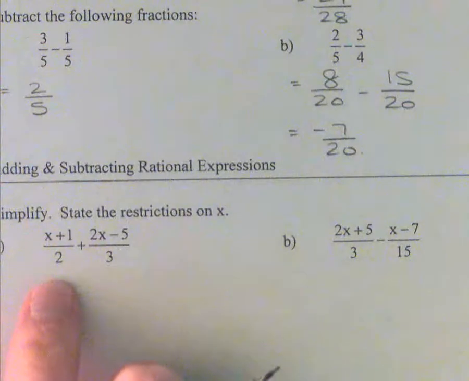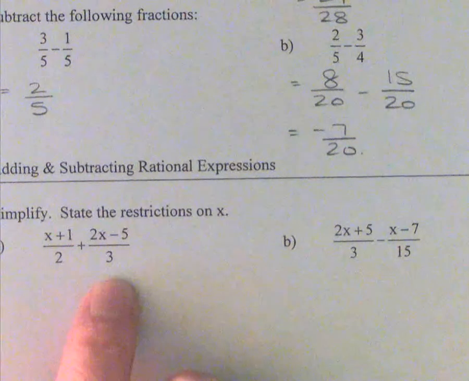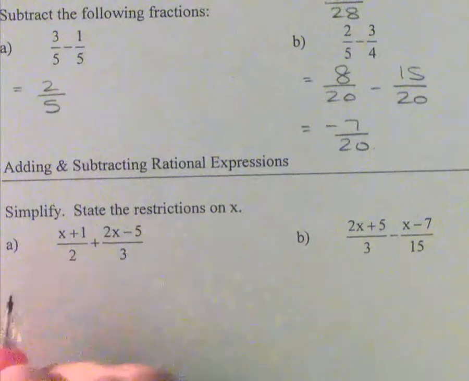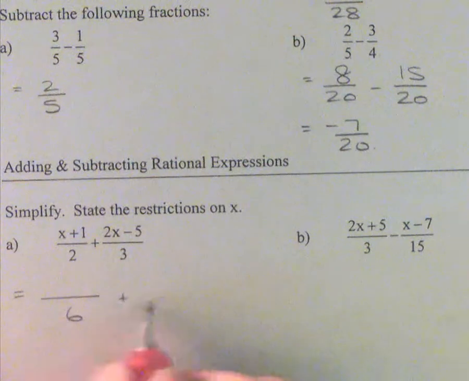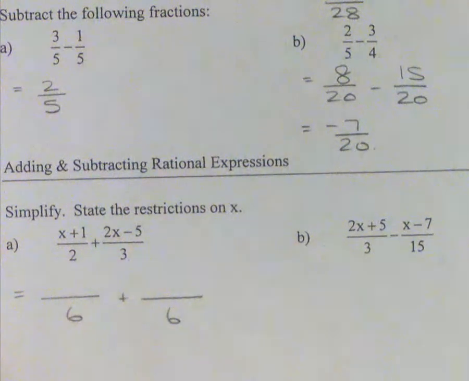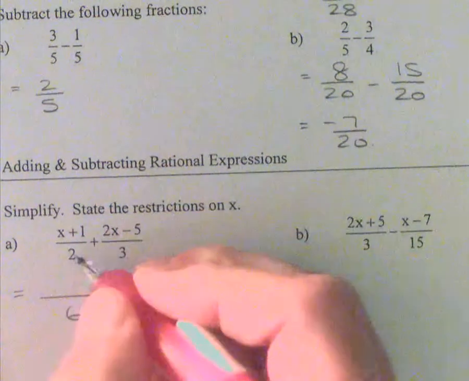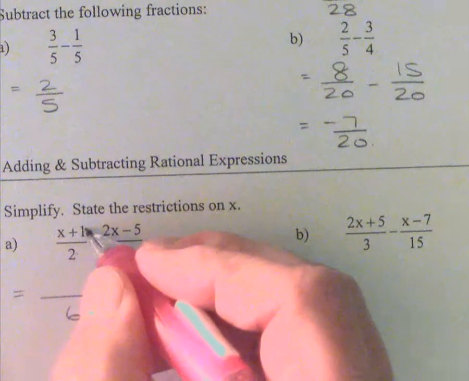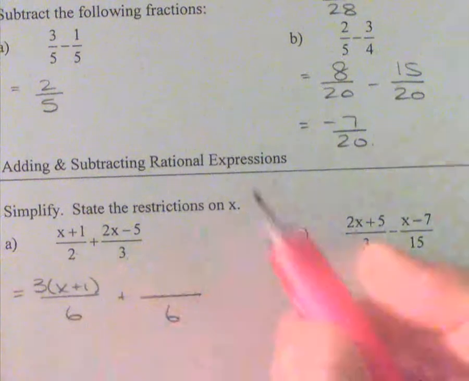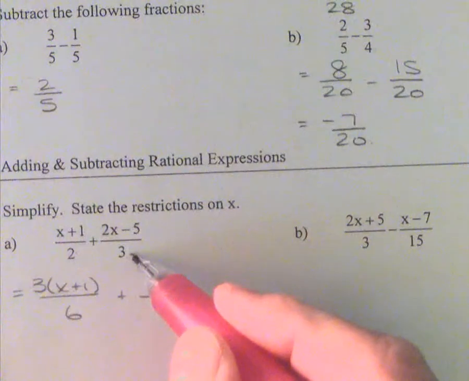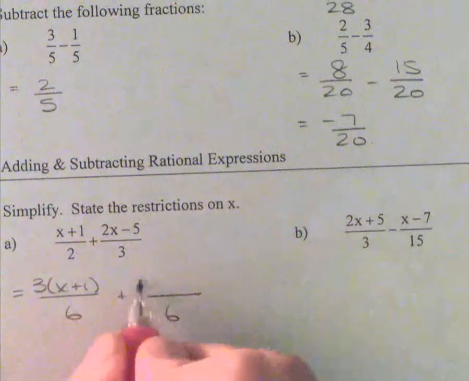Let's look at rational expressions now. So I have a denominator of 2 and one of 3. Not a common denominator, so I can create one. They both go into 6, so I'm going to make this over 6 and this over 6. I multiplied this by 3, so I need to multiply the top by 3. I multiplied this by 2, so I multiply the top by 2.